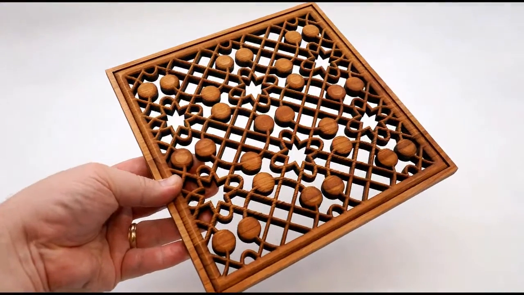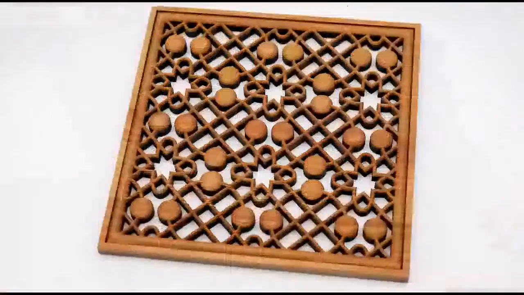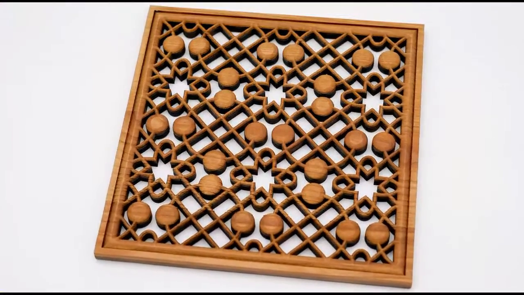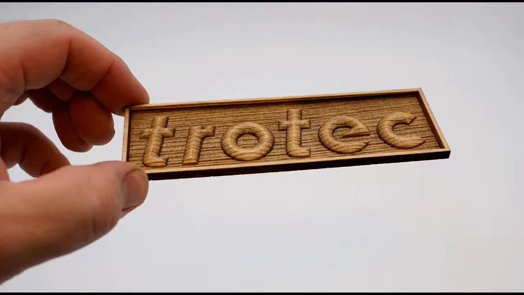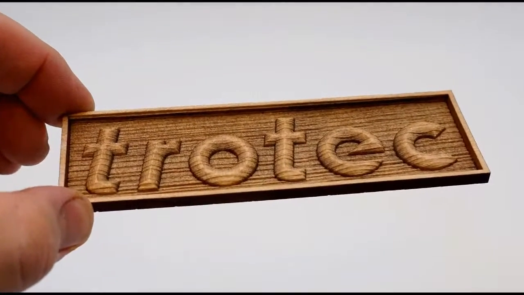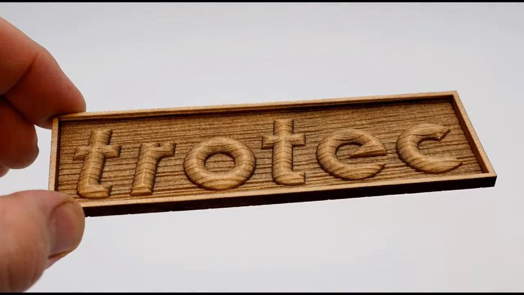I didn't show you the footage of it engraving. It is a little bit messy. I go over it like 3 passes to get that really deep effect. And then in this case, I cut it out. There's the Trotec logo that you saw me make. But that process is going to give you that.